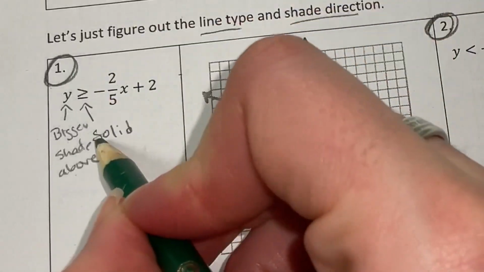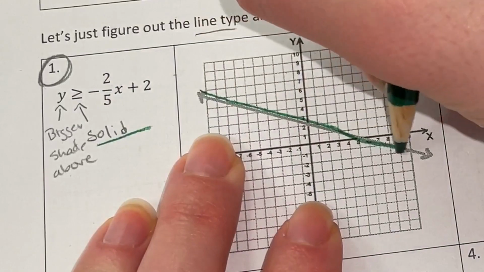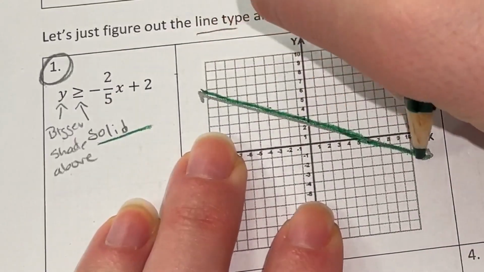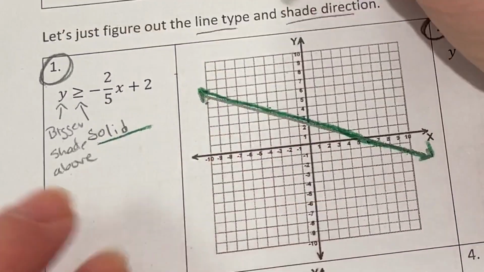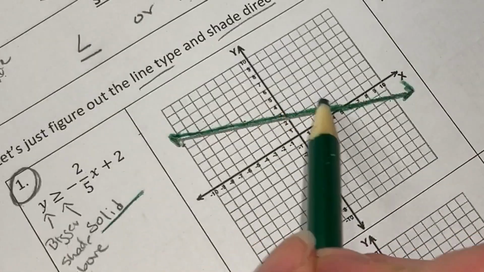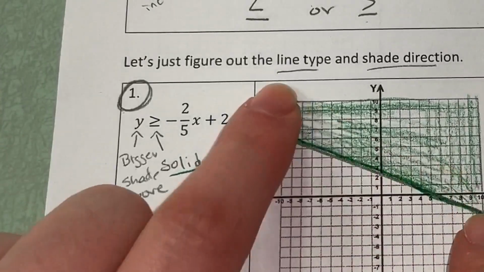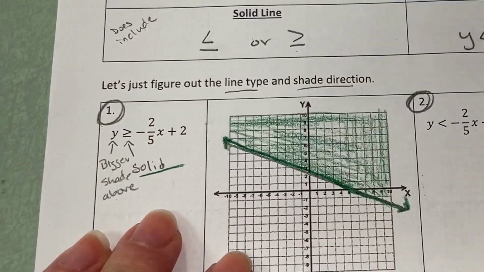Because it's solid, my line is going to be solid, just like this. All right, and then it says to shade above. So here's my line. I'm shading everything above that. Make sure that shading is very good. You cover the entire area when you do it.